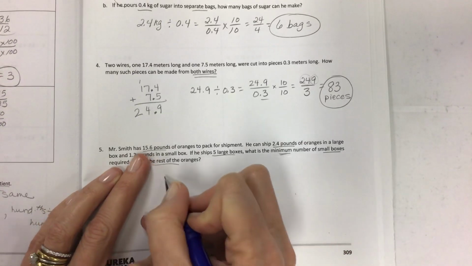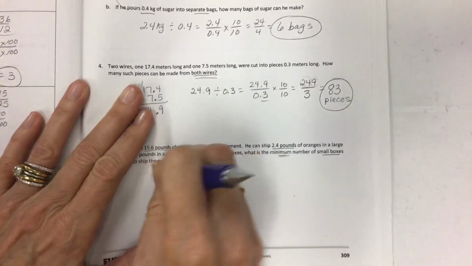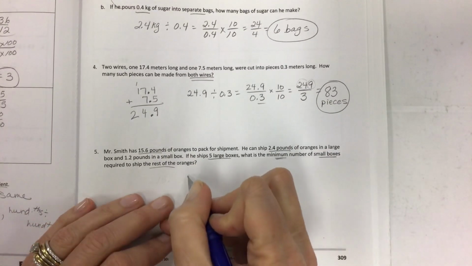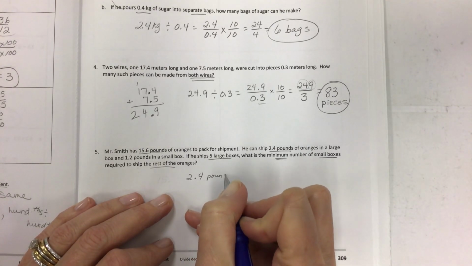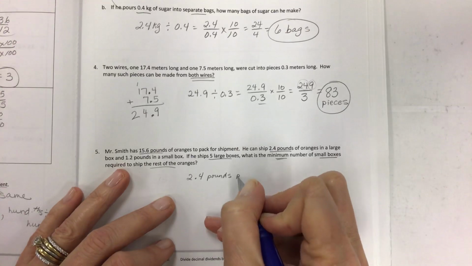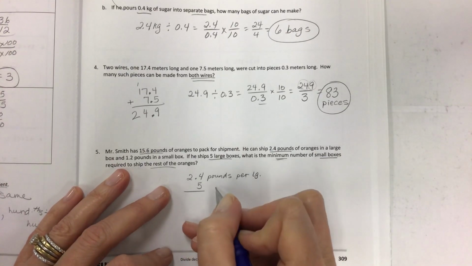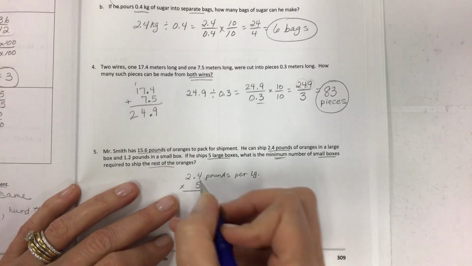So let's take the 15 6/10. Sorry. Before we take that, let's figure out how much he shipped in the large boxes. 2.4 pounds per large box times the 5 that went. Okay, so these already got shipped.